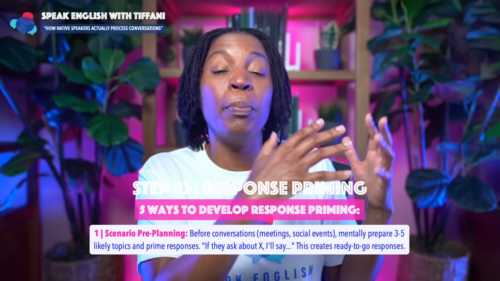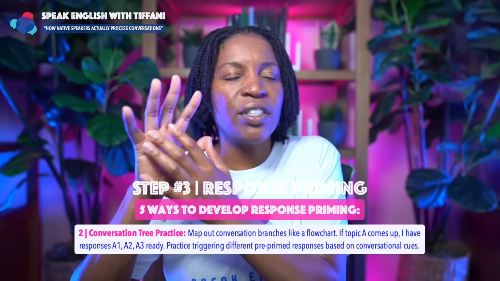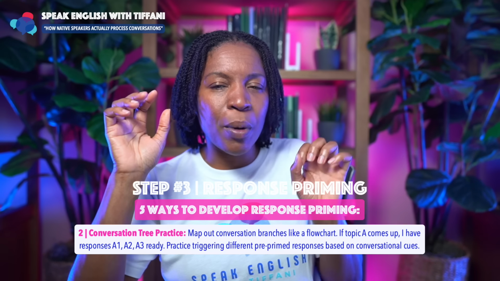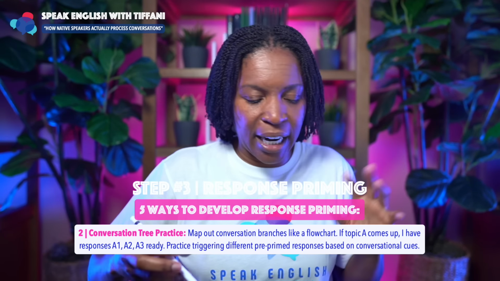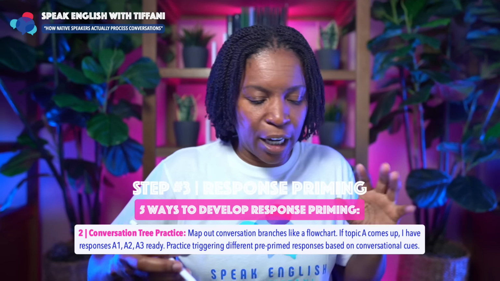Here's method number 2, conversation tree practice. What you're going to do is map out conversation branches like a flow chart. If topic A comes up, I have responses A1, A2, A3. And I'll show you this visually again if you're watching this lesson. So let's say, for example, you're going to be in a conversation and you're just trying to prepare ahead of time.